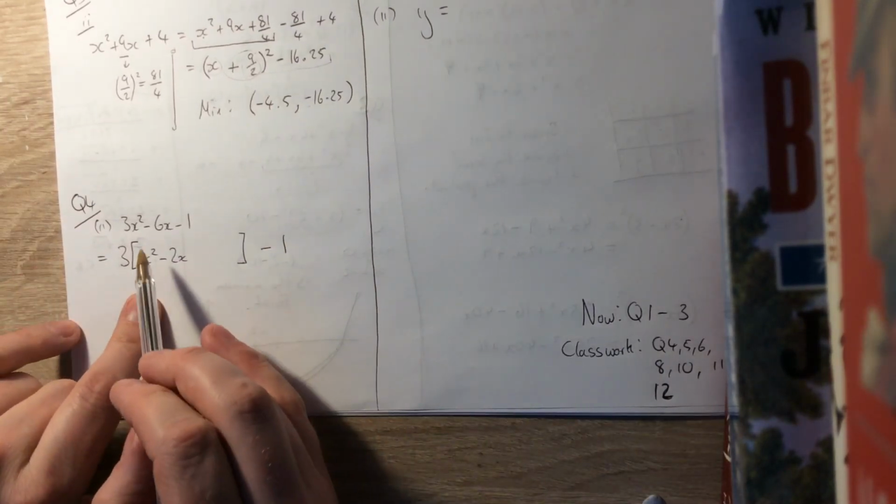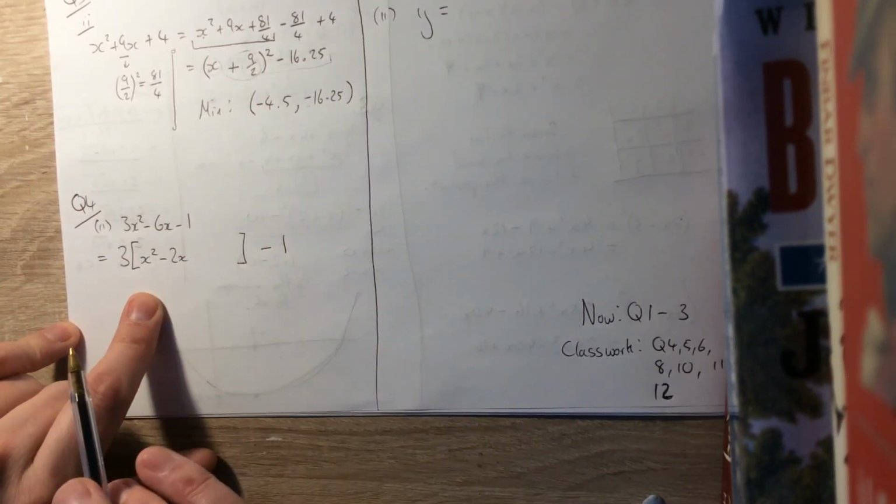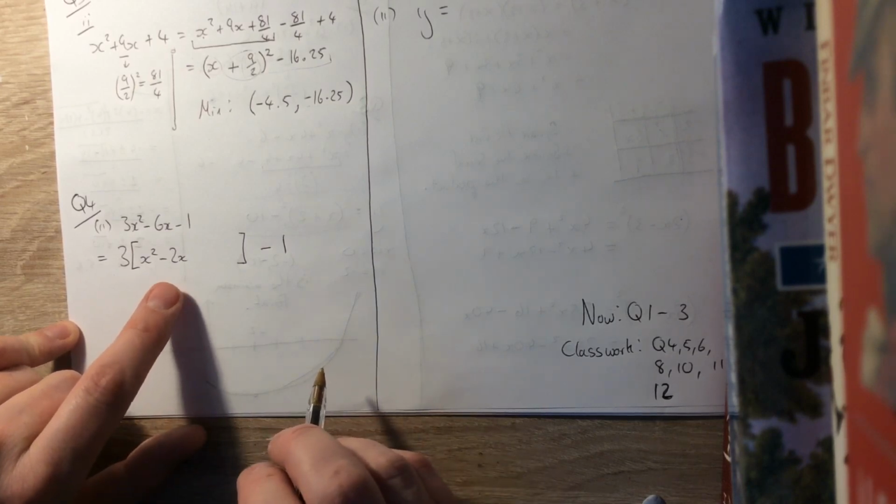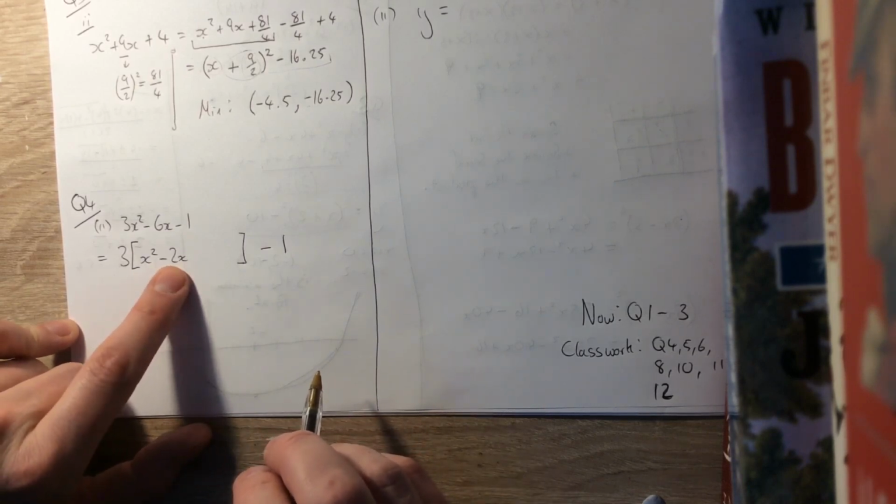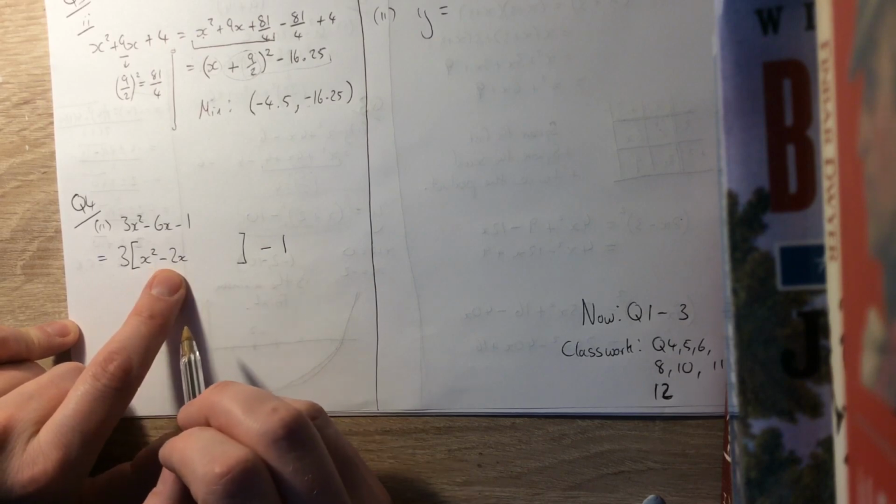Okay, so that's just the same thing. I factorized the first two terms. I've left the minus 1 outside. And this is what we know how to work with. x squared minus 2x. So we can still complete the square.